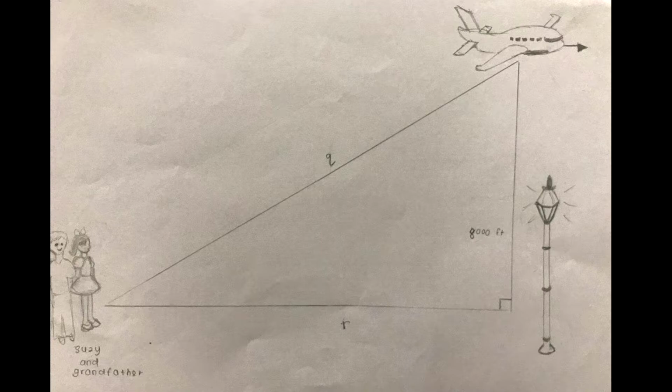Let's see the first step. As shown, r signifies the distance between them and the position on the ground directly below the airplane. The variable q signifies the distance between them and the plane. Both q and r are functions of time. Since an object's height above the ground is measured as the shortest distance between the object and the ground, the line segment of length 6,000 feet is perpendicular to the line segment of length r feet, creating a right triangle.